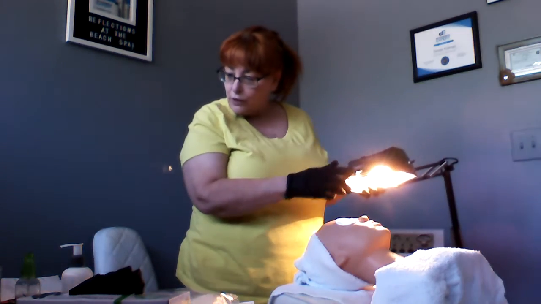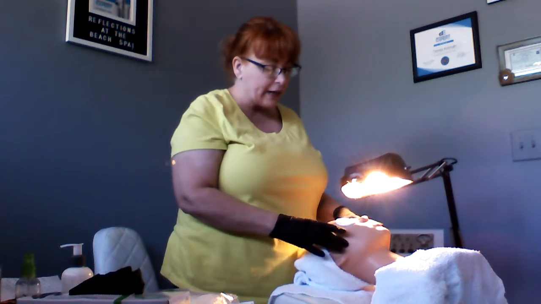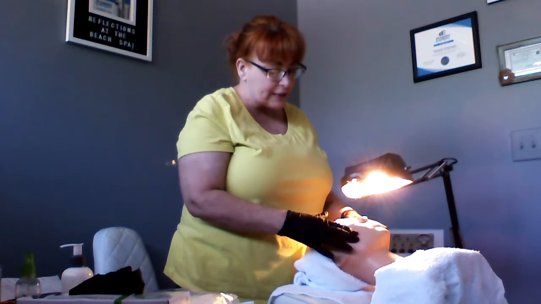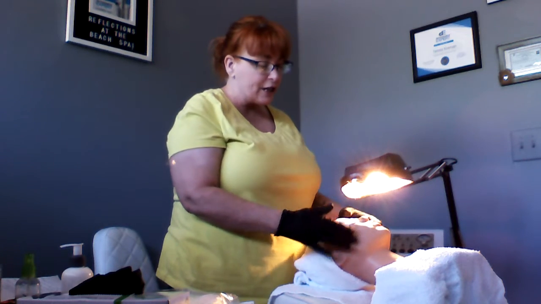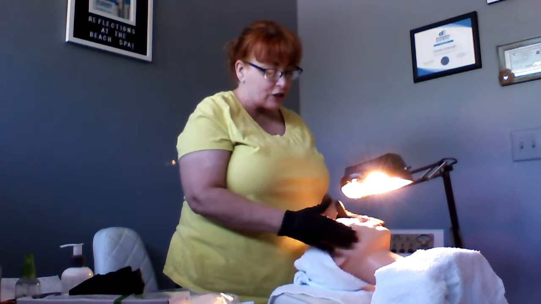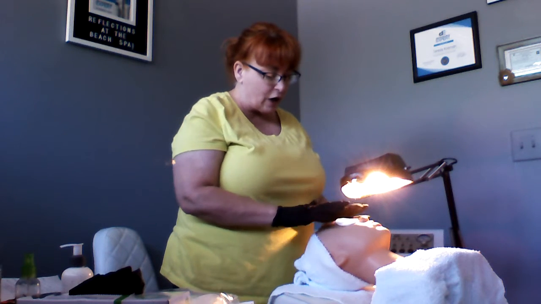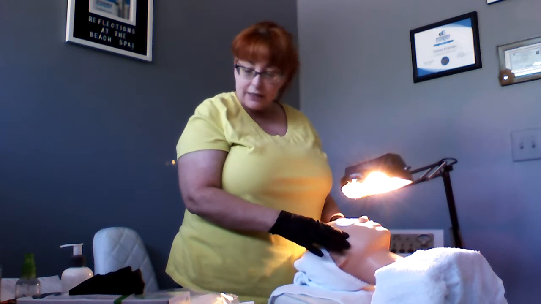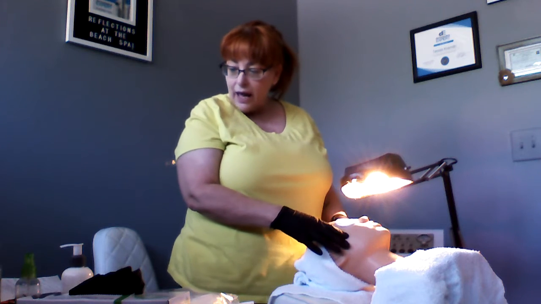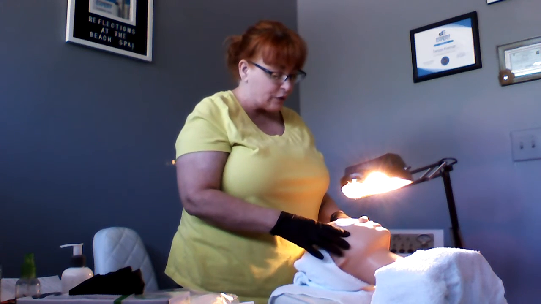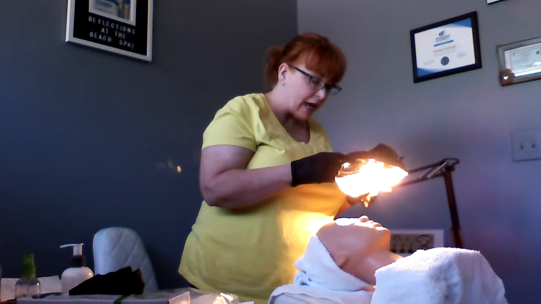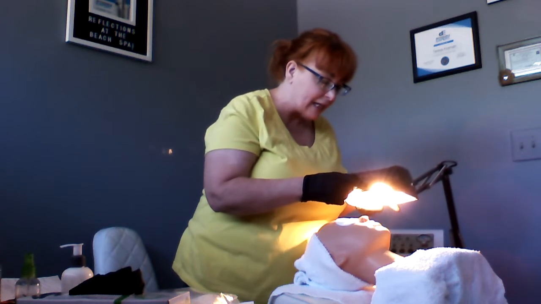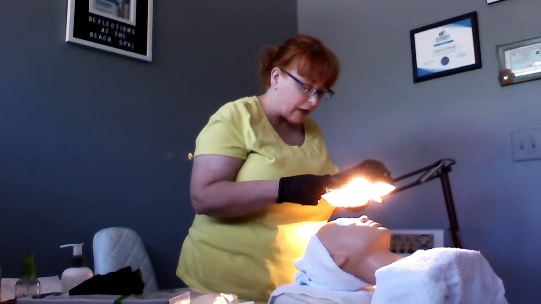I'm looking for cuperose, which is fine dilated capillaries underneath the skin. My client does not have any of that. I'm also looking for rosacea, which is redness in the cheek area, around the nose, on the forehead, anywhere. She does not have any of that today. And I do know that she does not have acneic skin because I've determined that she has dry skin and I don't see any acne on her face.